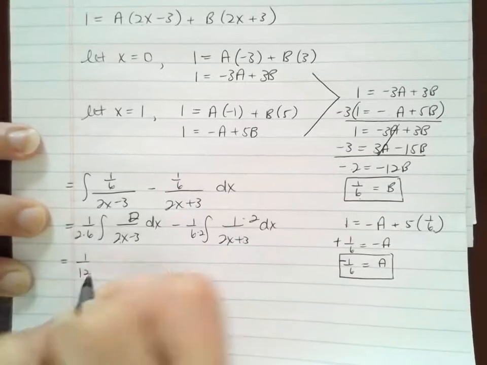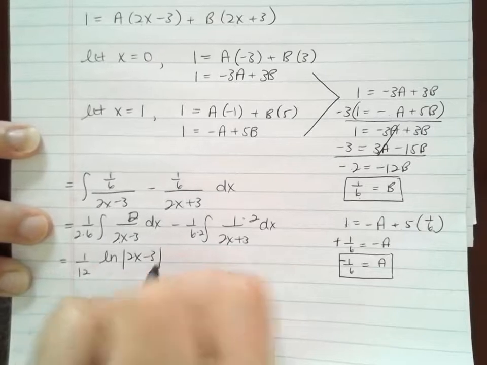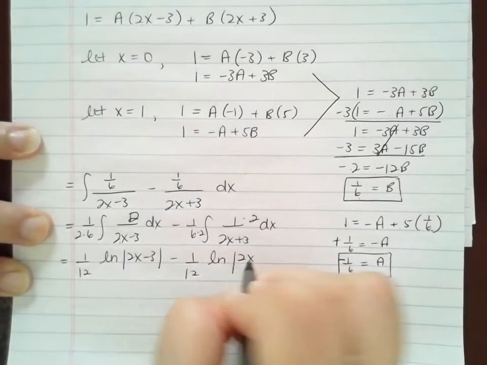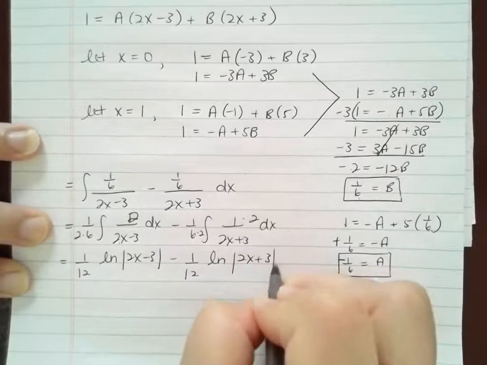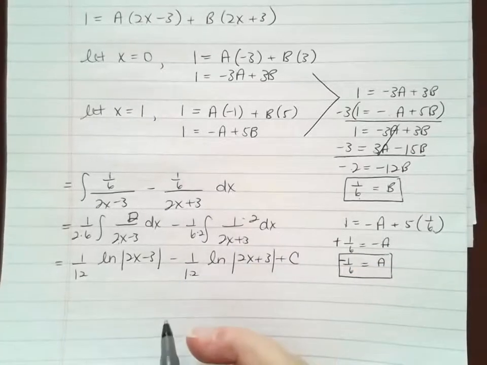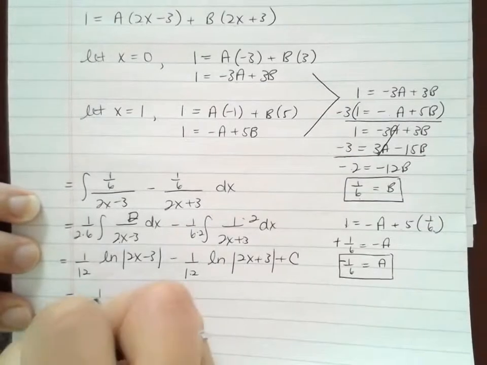So now I've got 1/12 of the natural log of the absolute value of 2x minus 3 minus 1/12 natural log of the absolute value of 2x plus 3. And since they're both 1/12, this is my preference. You don't have to do it this way, but I am going to write this as a single quantity.